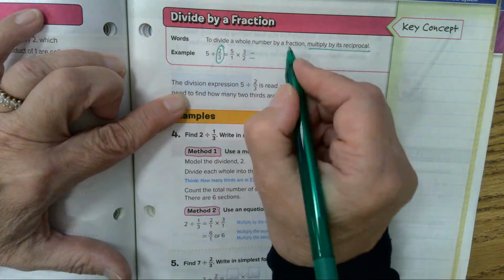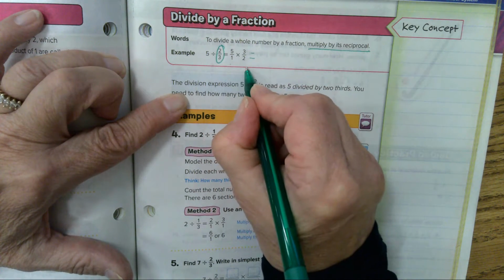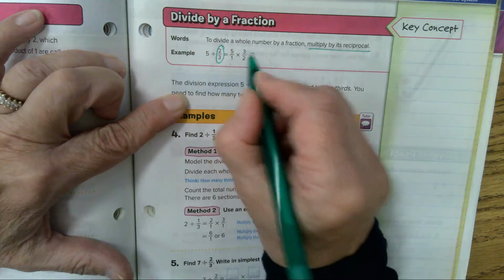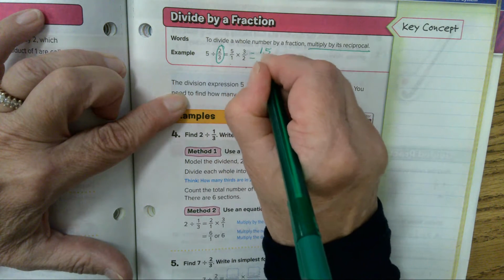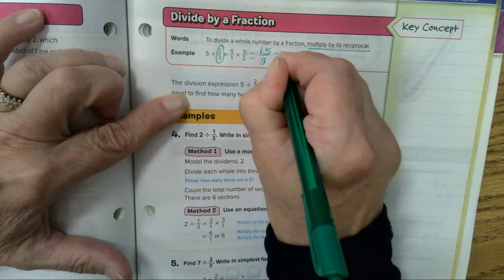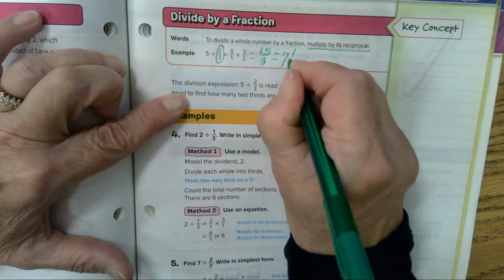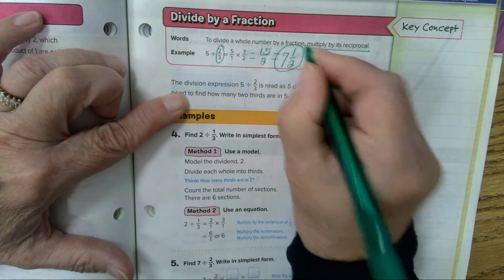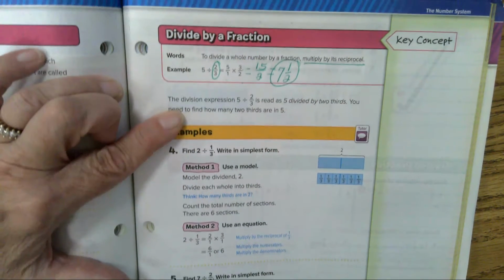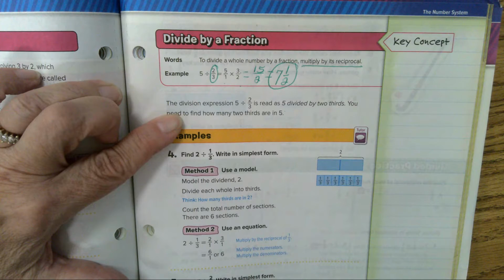Now let's just finish this example's answer out. 5 times 3 is 15. 1 times 2 is 2. And 15 halves equals the mixed number 7 1/2. Okay, did everybody write that down in your divide by a fraction box?